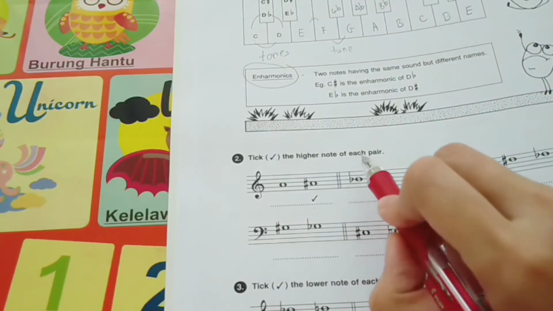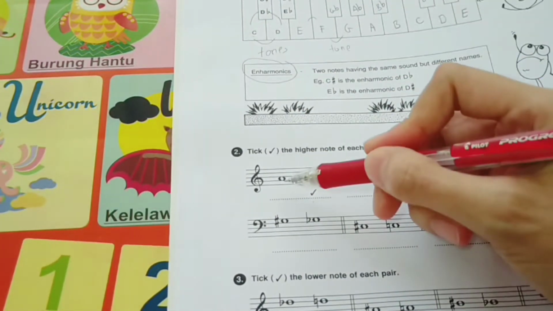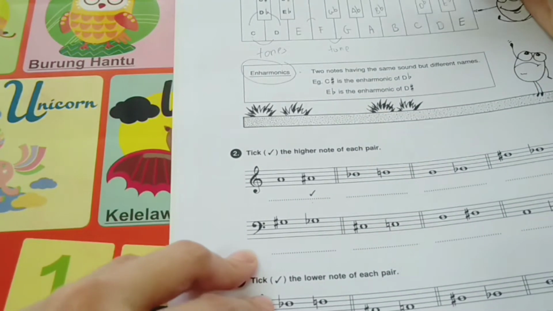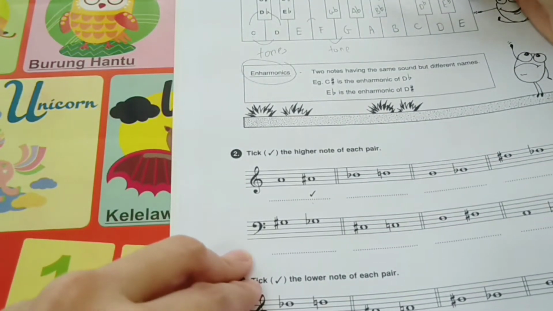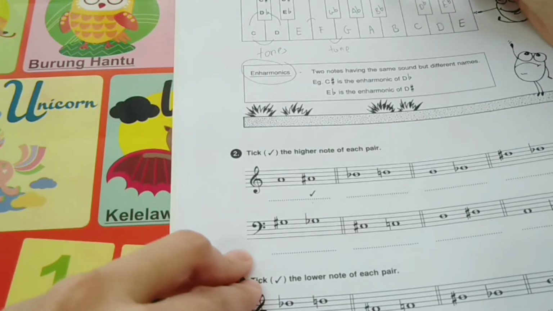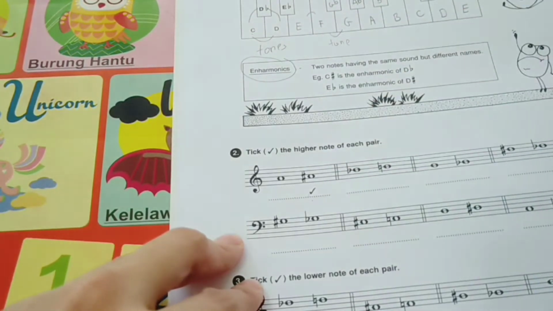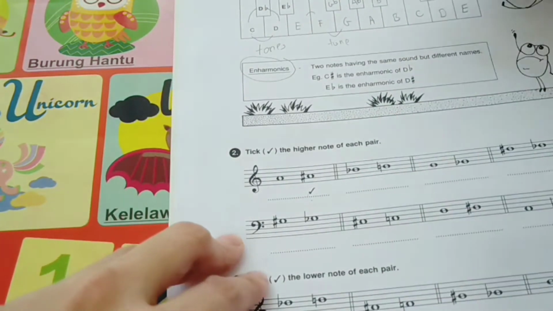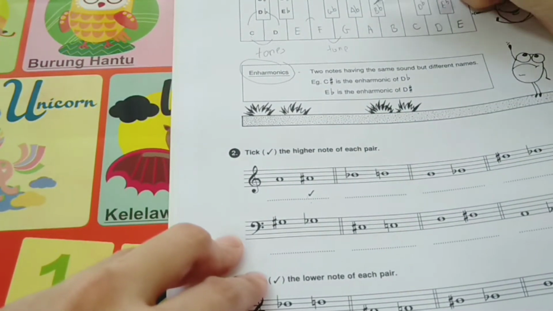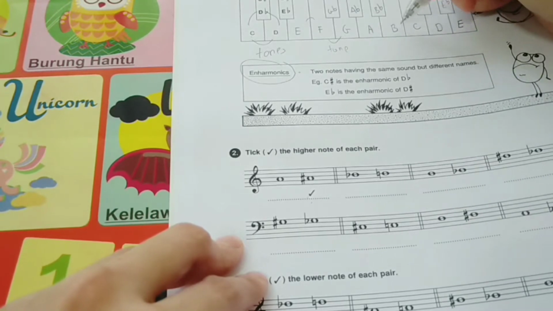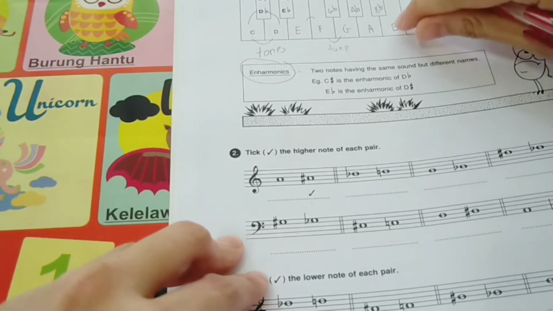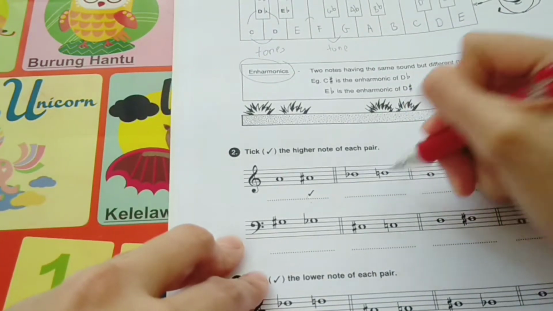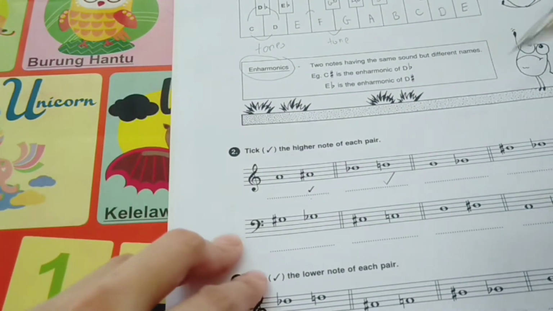Tick the higher note of each pair. So for example, A and A sharp, which one is higher? A is here, A sharp is here. Of course, A sharp is higher by one semitone, one step higher. So you tick A sharp. Next, B flat and B natural. B flat is here, B natural means no sharp, no flat. B is higher. The one on the right is higher. So B natural is higher, we tick B natural.